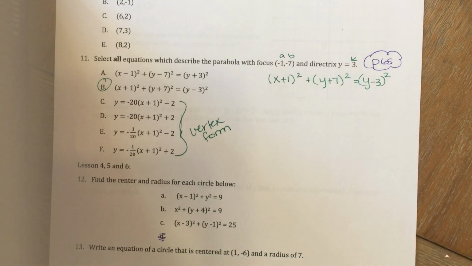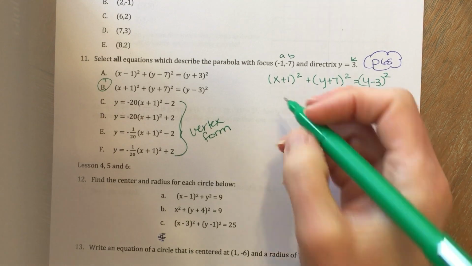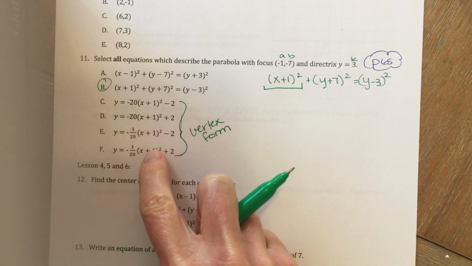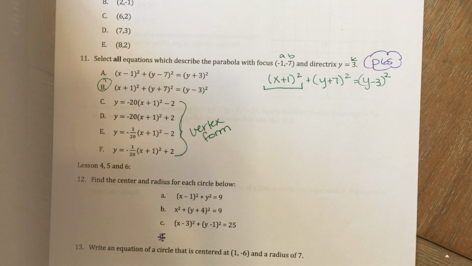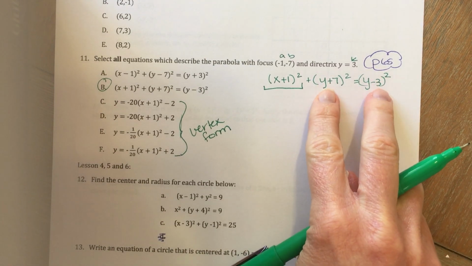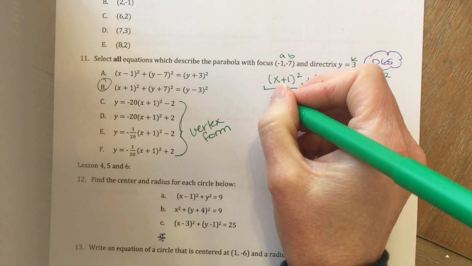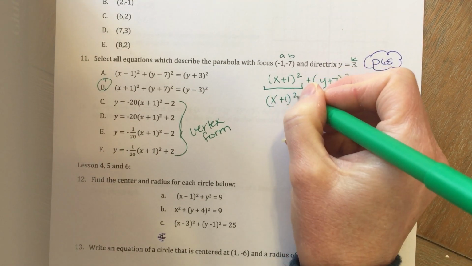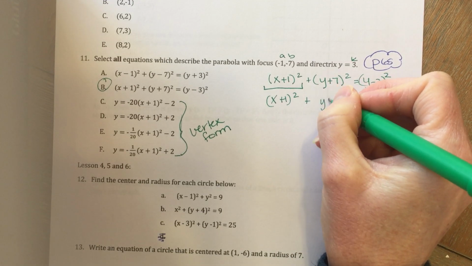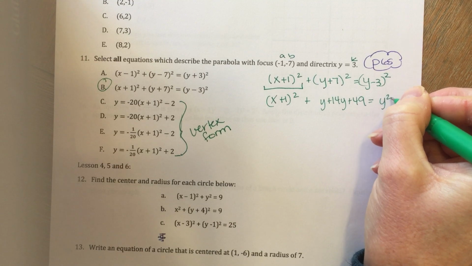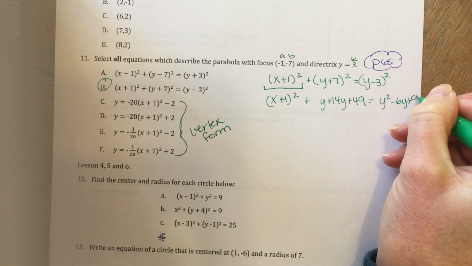So I actually need to do algebra to determine this. So first of all, this is when we're going to leave our x term alone, because notice that there is an (x plus 1) squared in all of our answers. But you're going to need to either box or FOIL these binomials out. So I'm looking at (x plus 1) squared plus, this would give me y squared plus 14y plus 49 equals y squared minus 6y plus 9.